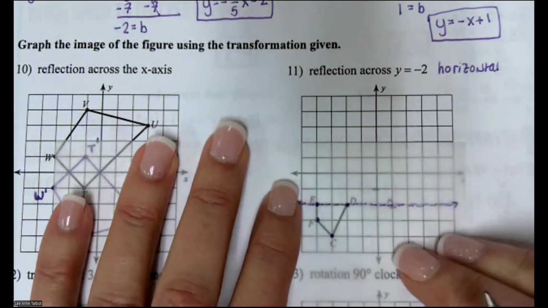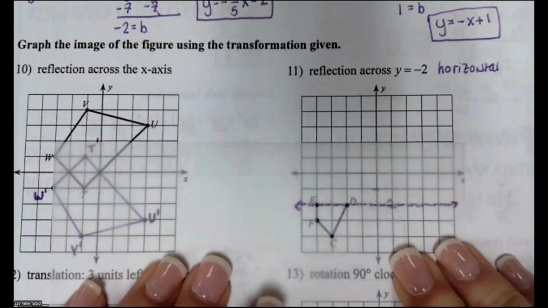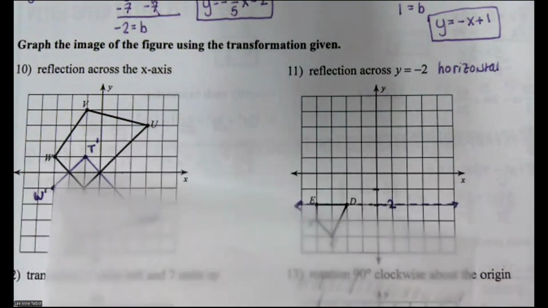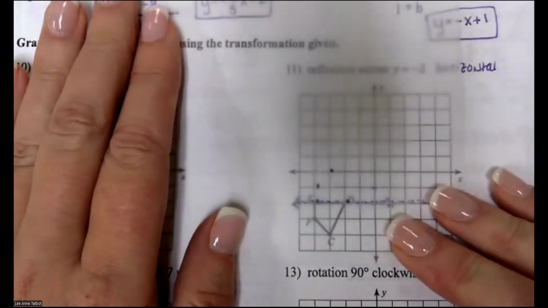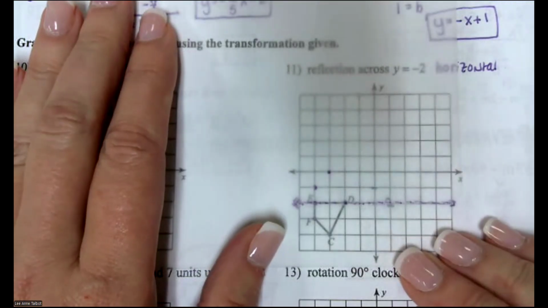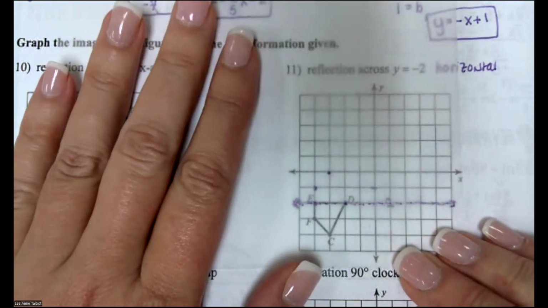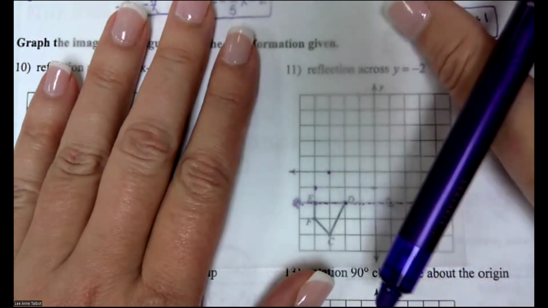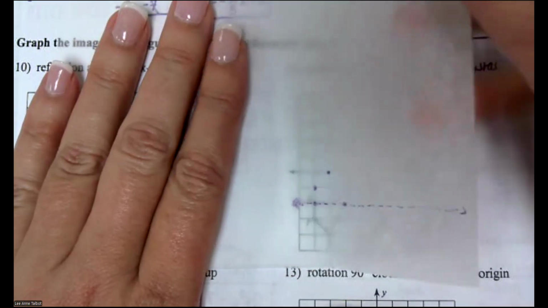Okay, and since this is a horizontal line, we're going to flip it up. Are you done already? I figured.